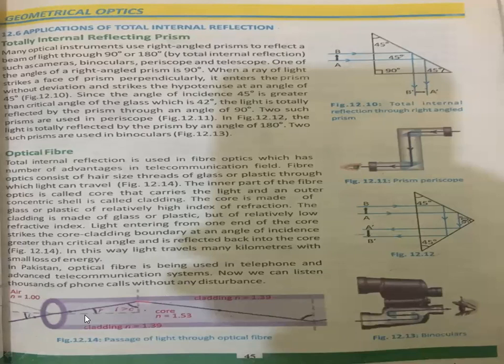Why are we using the optical fiber? Because we don't want our data to be lost. If we are not using fiber optic cables, we are using some other cables, where the loss will be heavy.